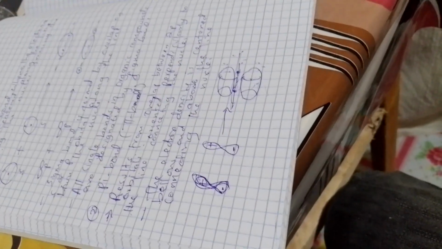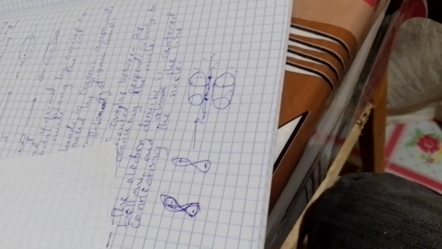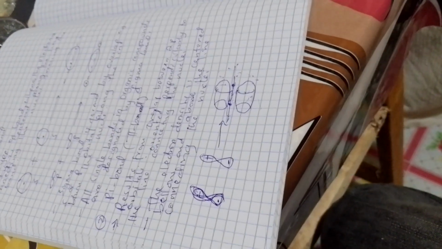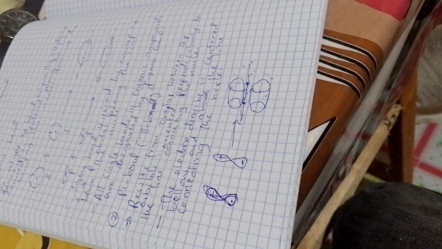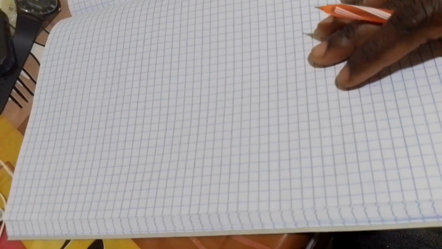On those few statements that we have illustrated, we are going to discuss more on the hybridization and shape of organic molecules.